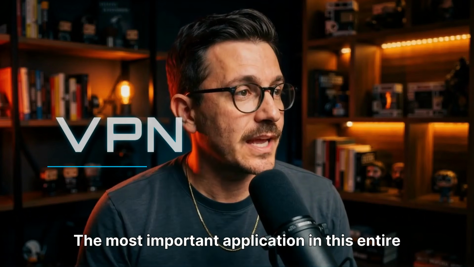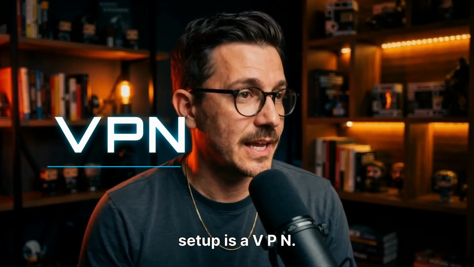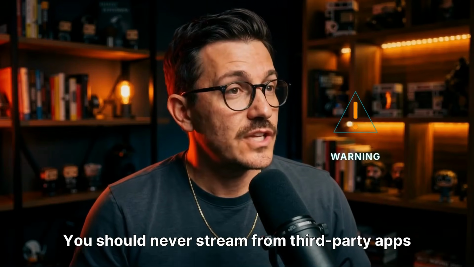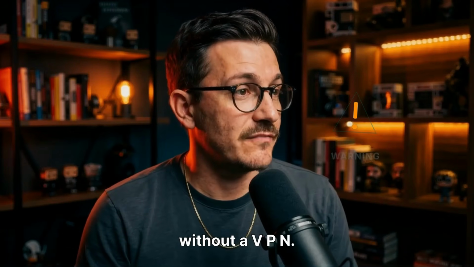The most important application in this entire setup is a VPN. In the Fire Vault, you will see NordVPN right at the top. You should never stream from third-party apps without a VPN.